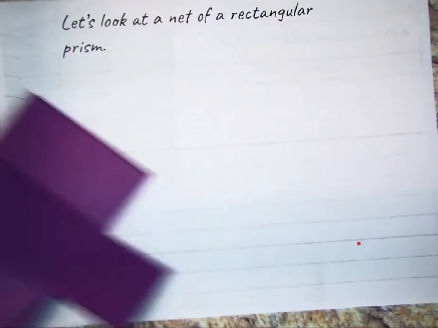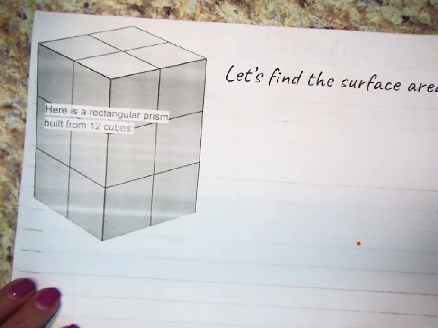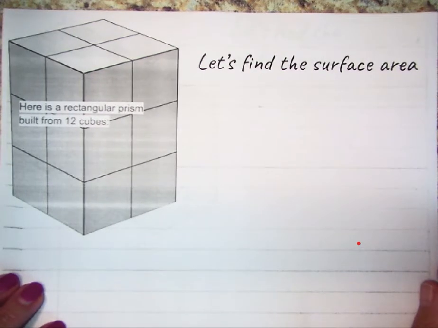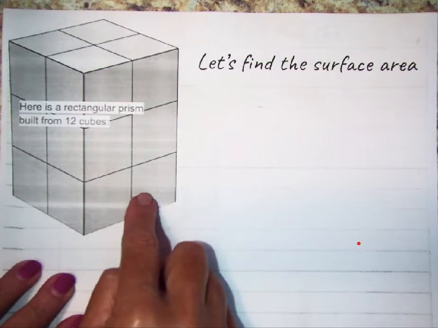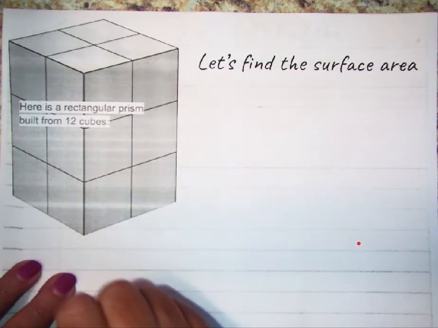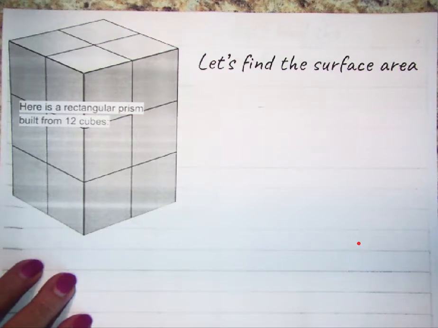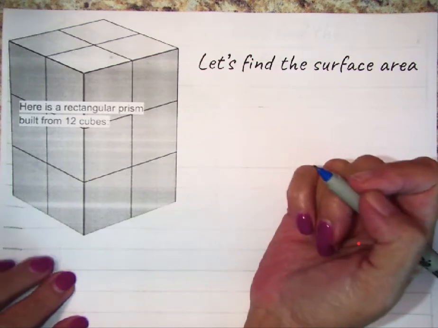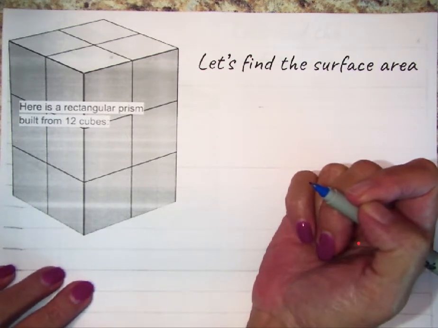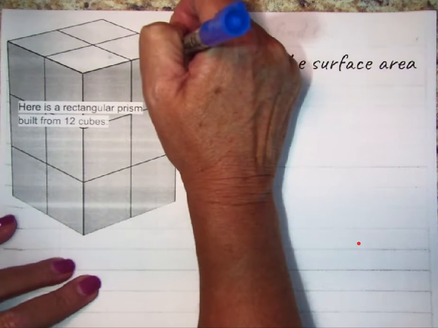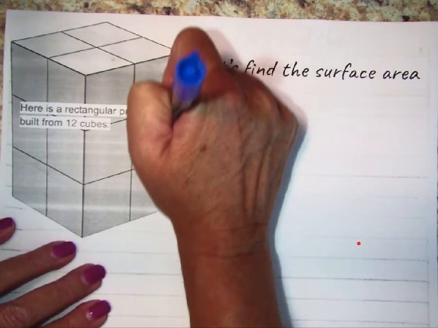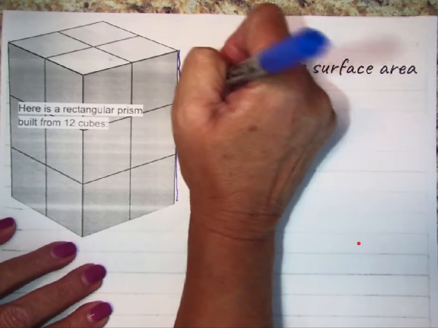Okay, so let's look at an example. We have a rectangular prism. There are 12 cubes. There are 4 on the bottom, 4 in the middle, 4 on the top. You can't see all of them. Here is what we know. We know that this is 3 units high.